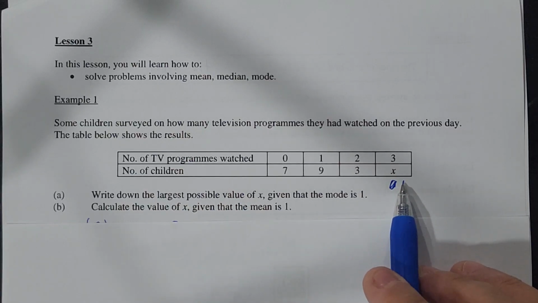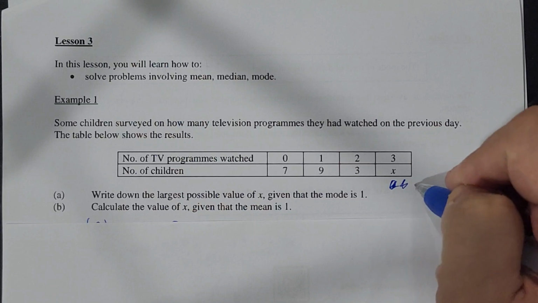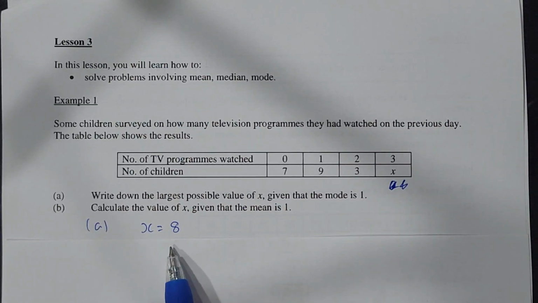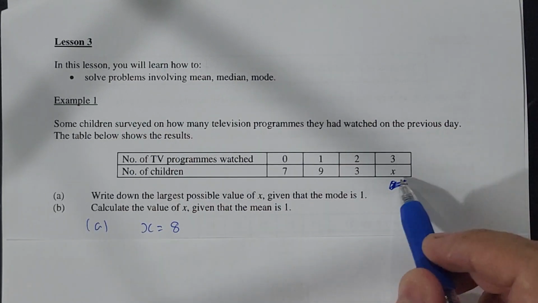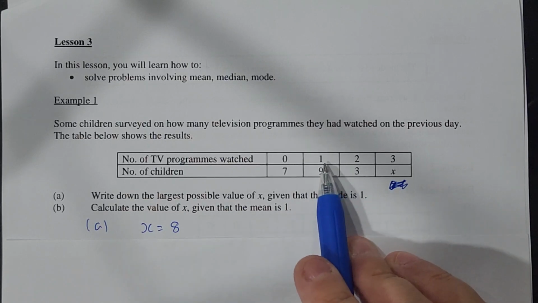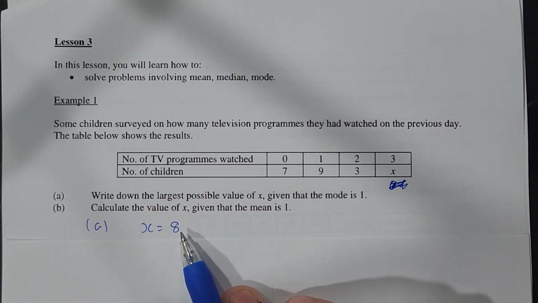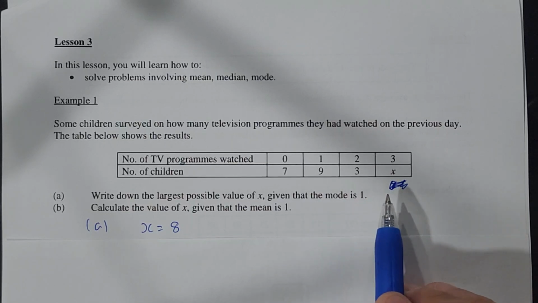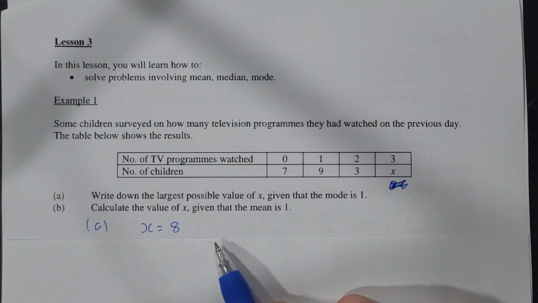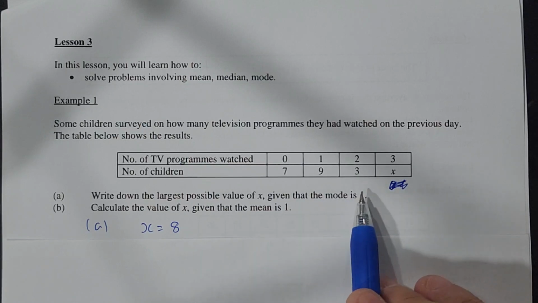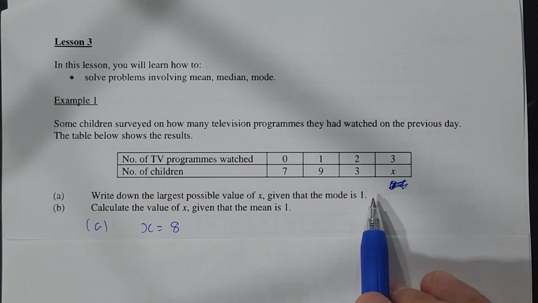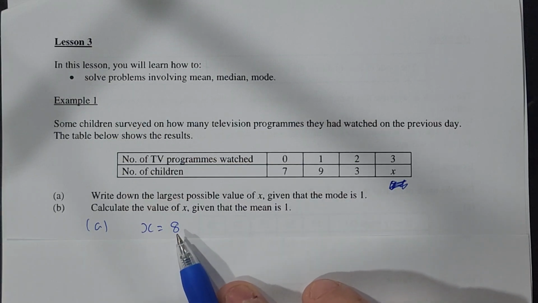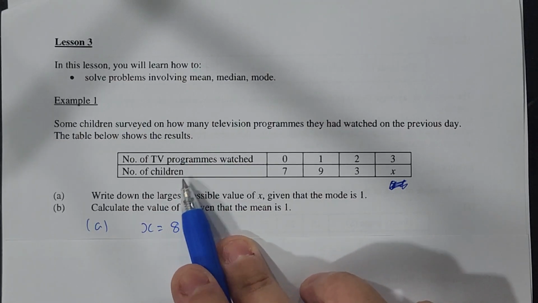So how big can x be? Well, x can go all the way to 8. Because when x is still 8, my mode is still 1. When my x is 9, my mode is no longer just 1. It will be 1 and 3. Right? And if my x is 10, my mode will not be a 1, it will be a 3 instead. So the largest possible value of x will be 8. Okay, needless to say, it must be an integer because it is the number of children.